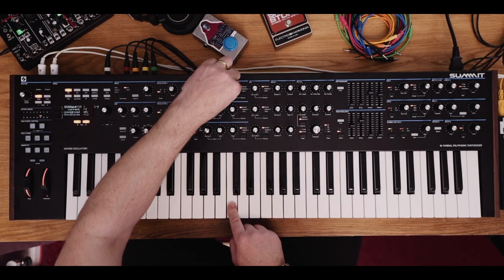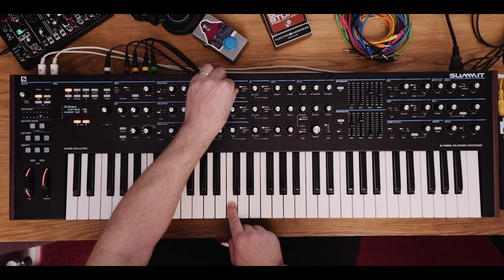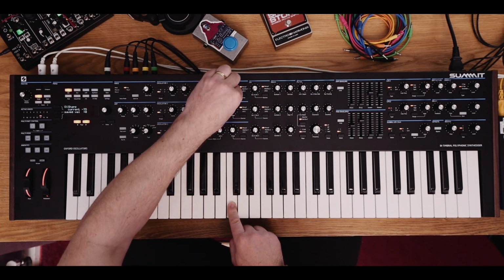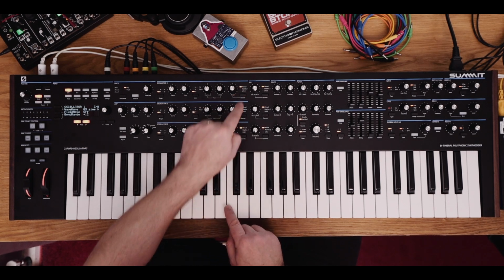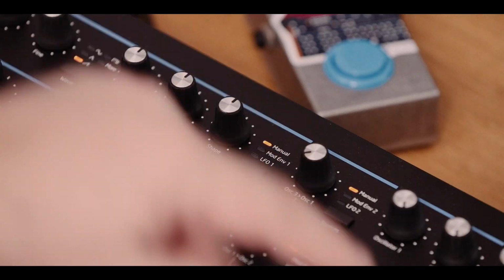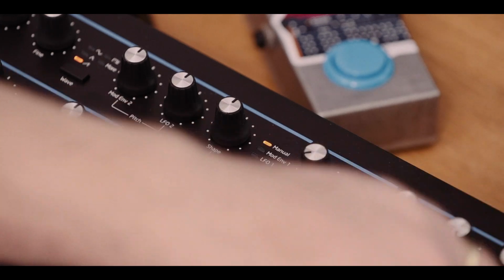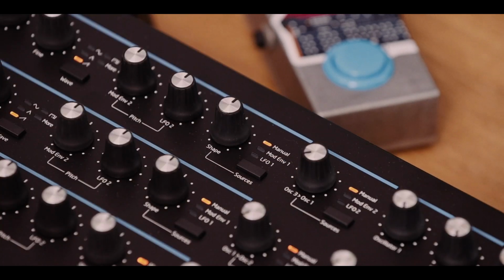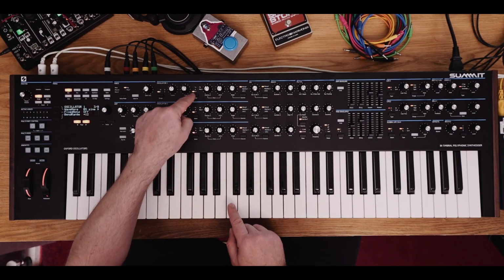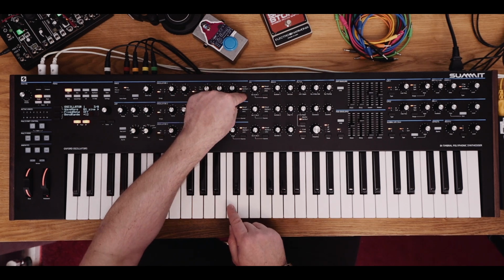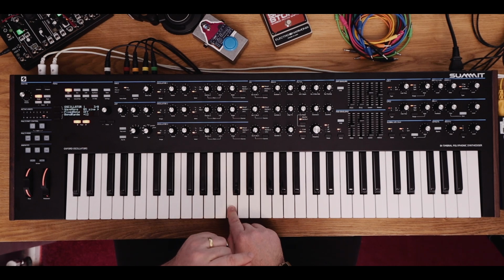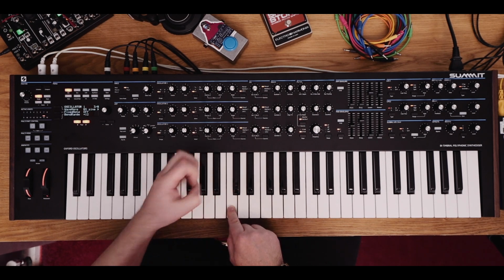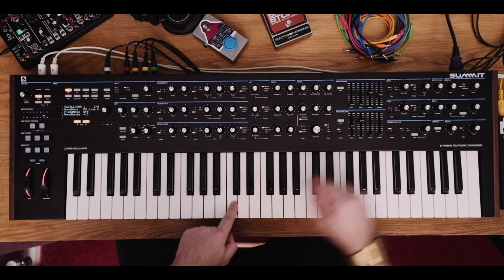If I move backwards, we get a fairly similar response. But equally, I can also modulate these, and again we have a dedicated control that is connected to mod envelope 1 here and also LFO1. So let's add a bit of movement to this sine wave using LFO1. You can immediately hear how that waveform is now being interacted with using LFO1.